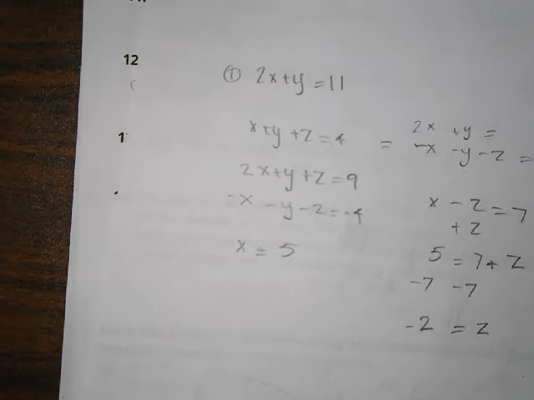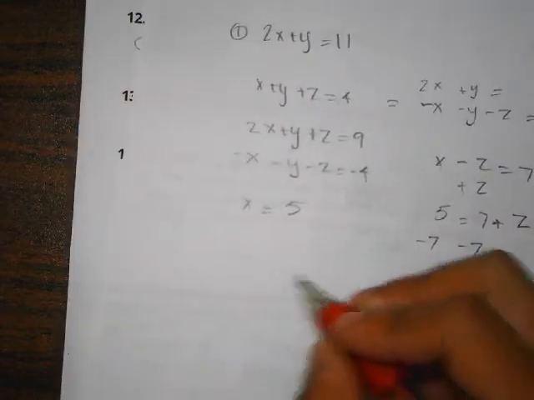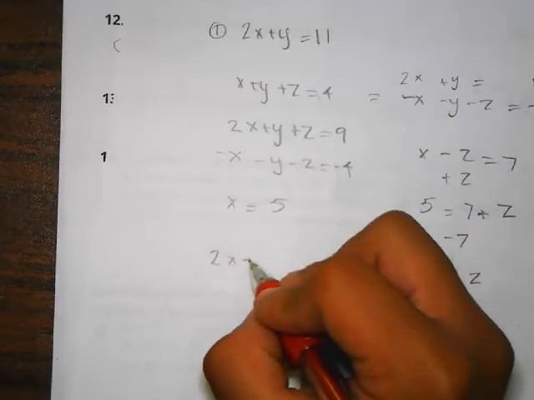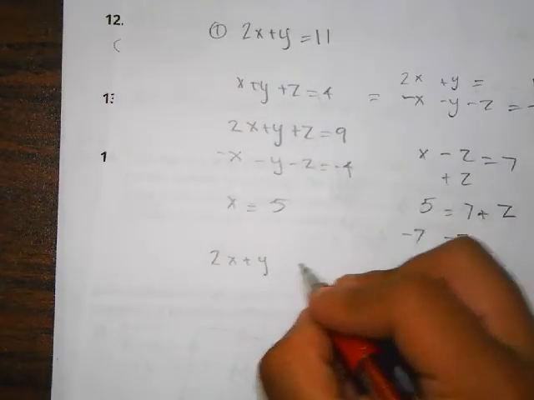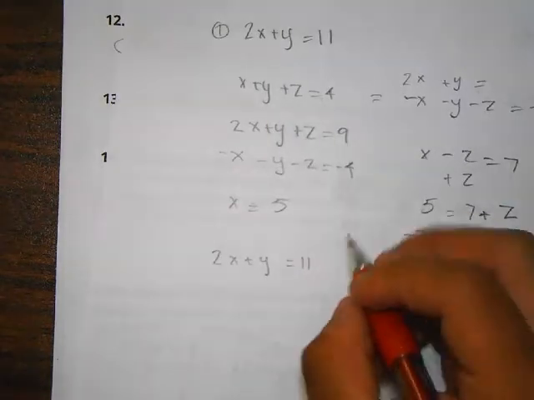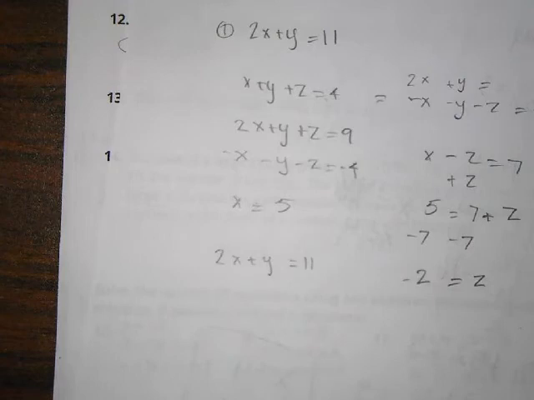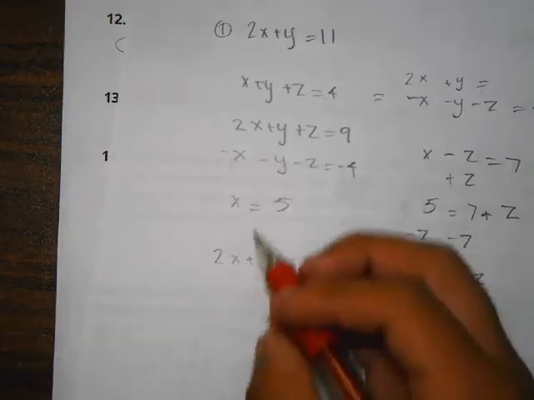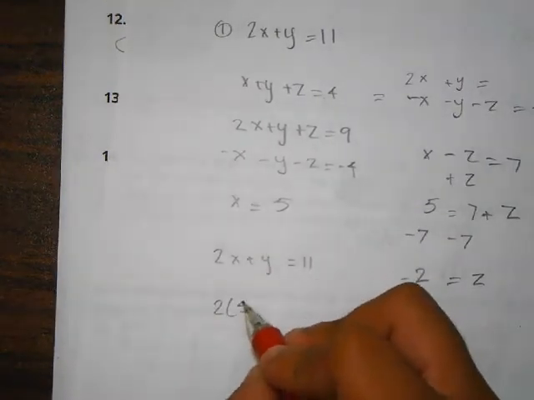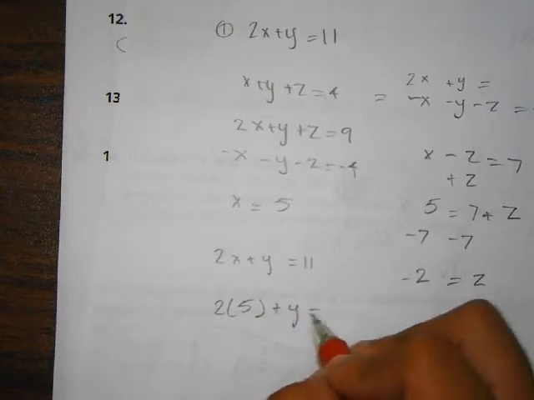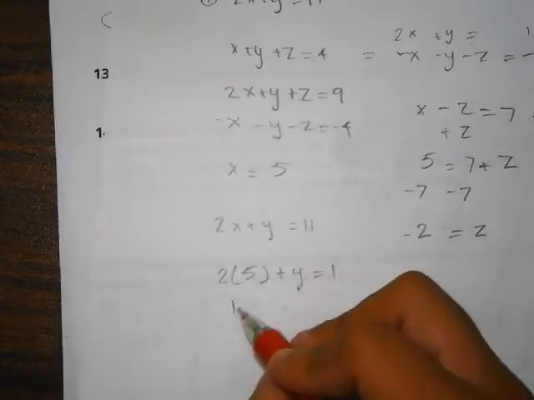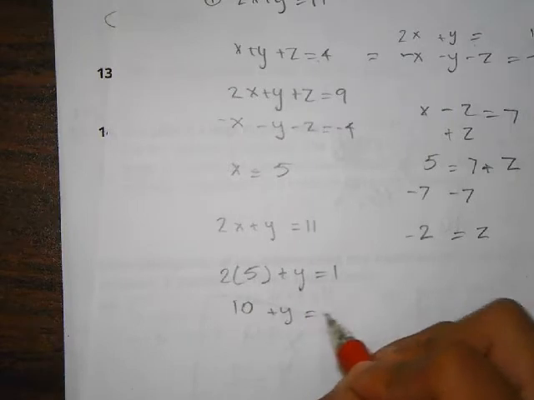And then we can go back to the first equation and plug in x and z. So you have 2x plus y equals 11. Now we're just trying to look for y, so we plug in the 5 we found, and it's 2 times 5 plus y equals 11. 2 times 5 equals 10, plus y equals 11.